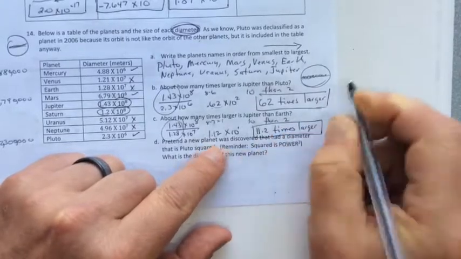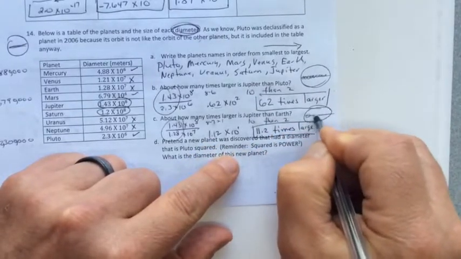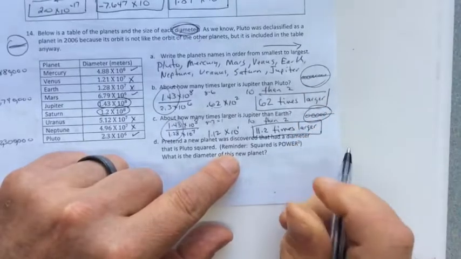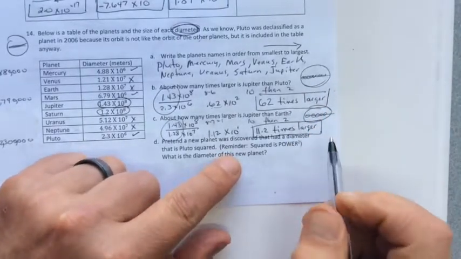So if this is Jupiter, 11 Earths will fit across there. 62 Plutos will fit across there, but only 11 Earths will fit across there.